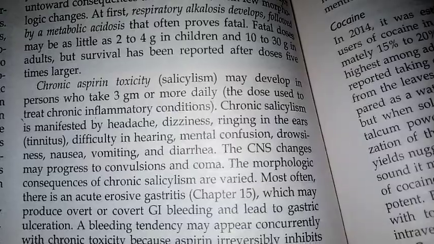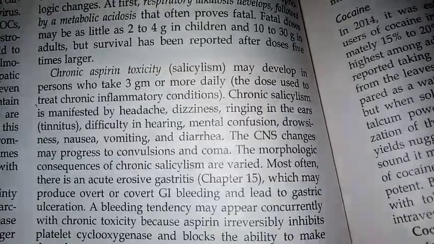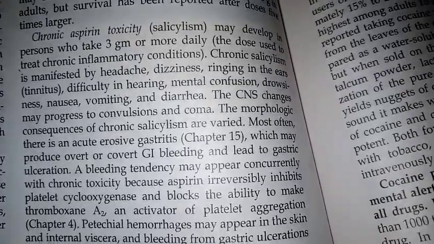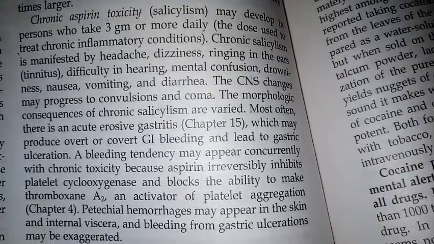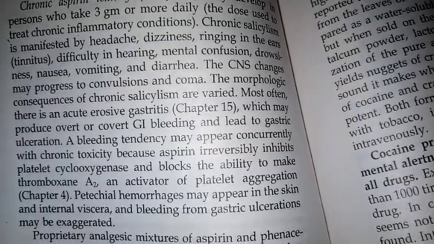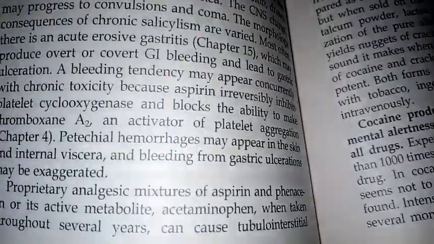The morphological consequences of chronic salicylism are varied. Most often, this is an acute erosive gastritis, which may produce overt or covert GI bleeding and lead to gastric ulceration.